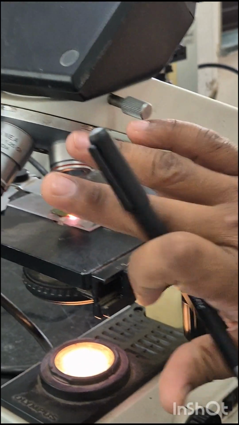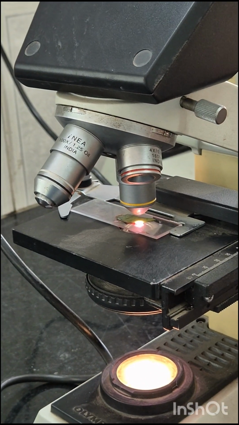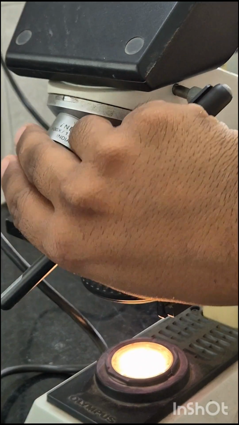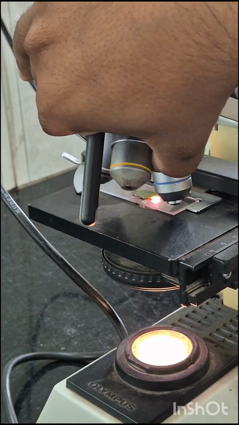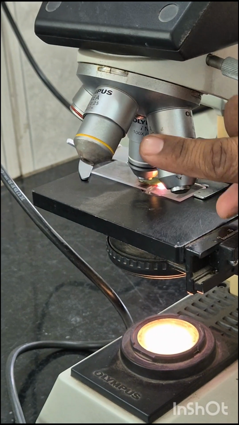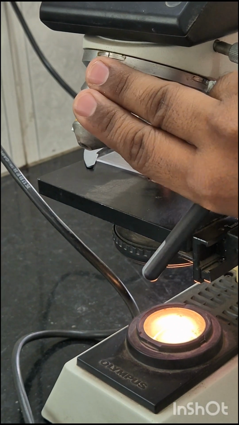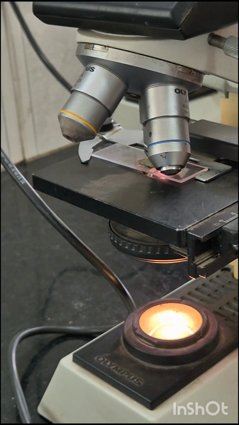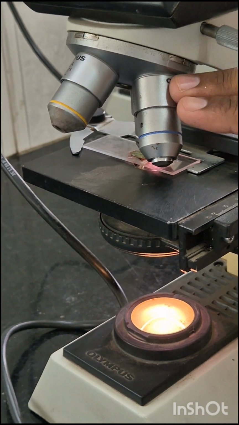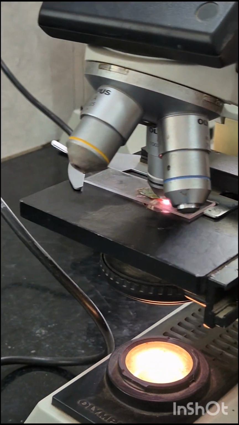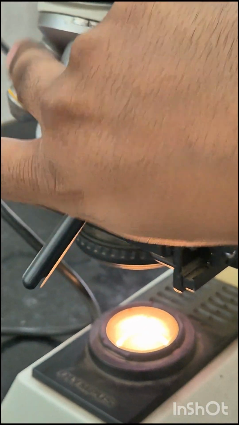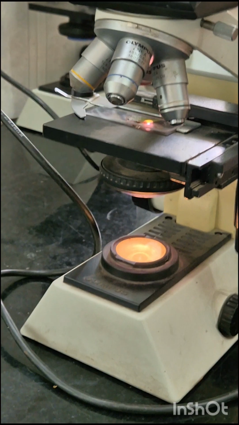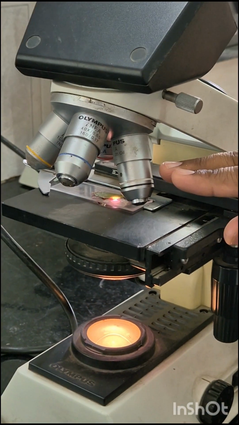Then nose piece. This is the nose piece. Nose piece is a movable circular structure. You can see this is a movable circular structure. This is called nose piece. It is also called revolving turret. It is connected to the body tube and lies just above the stage. It can be rotated clockwise or counterclockwise to increase or decrease the magnification. The change in magnification results due to change in the objective lens.